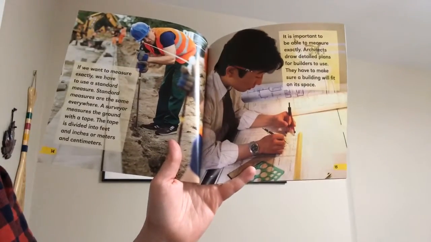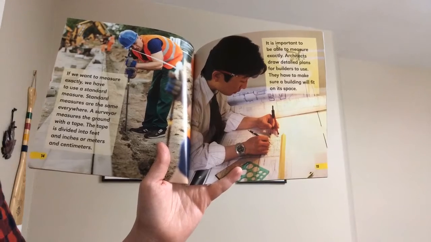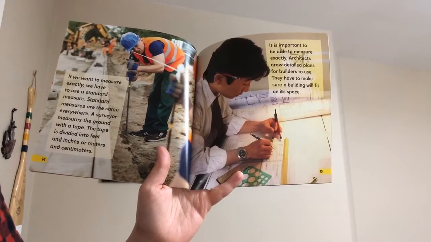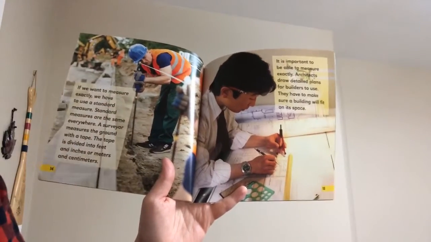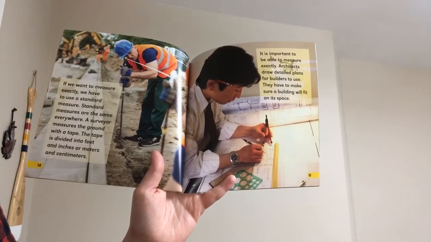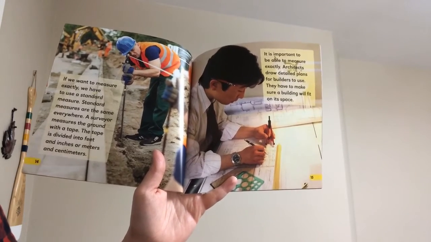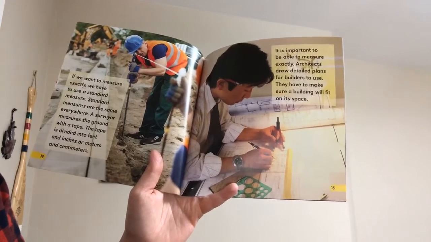If we want to measure exactly, we have to use a standard measure. Standard measures are the same everywhere. A surveyor, so that's this person here, measures the ground with a tape. The tape is divided into feet and inches, or meters and centimeters. It is important to be able to measure exactly.